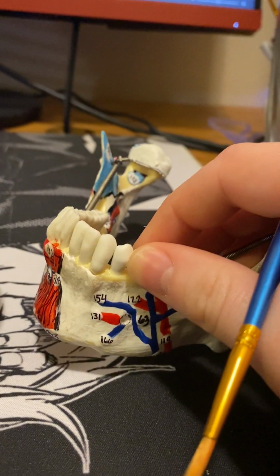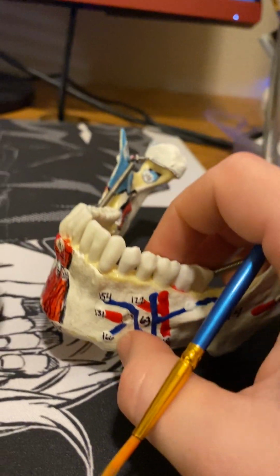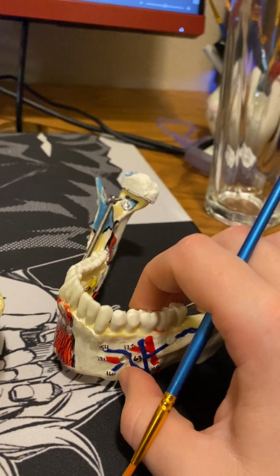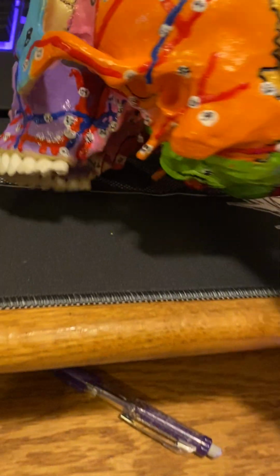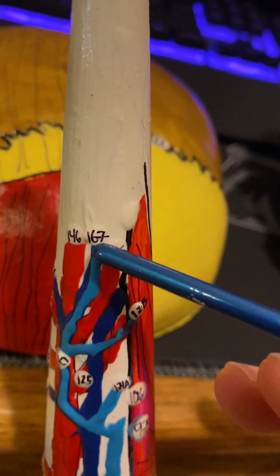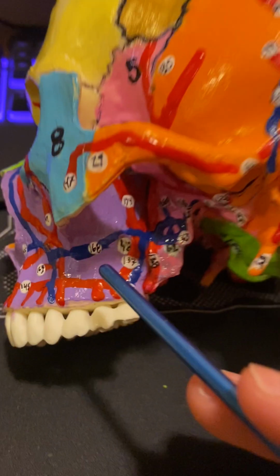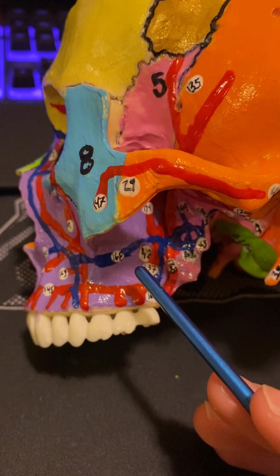Here, and that's 166 right here. 167 is the superficial temporal vein right here, as well as right here. And then 168 is the deep facial vein.